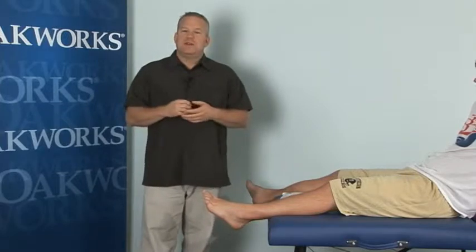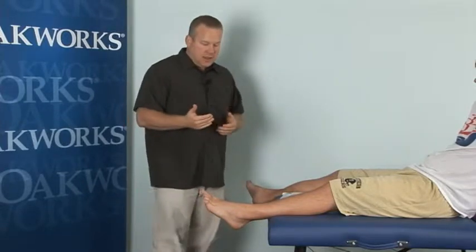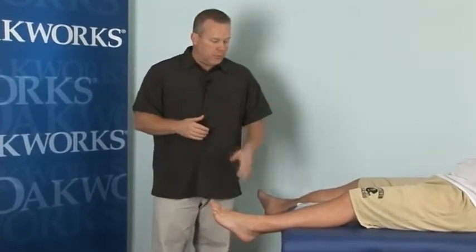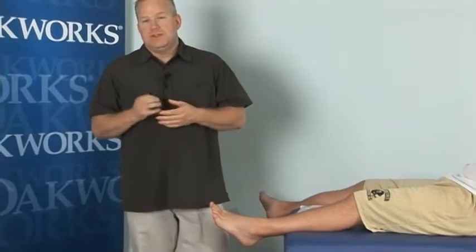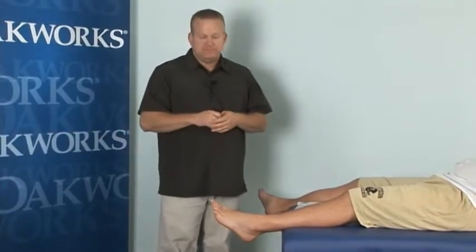And one of the things we want to talk about today is ankle sprains and how we can utilize massage therapy to improve the healing. So I have Nate here, and we're working on an Oakworks Boss table, which is their premier sports massage table.